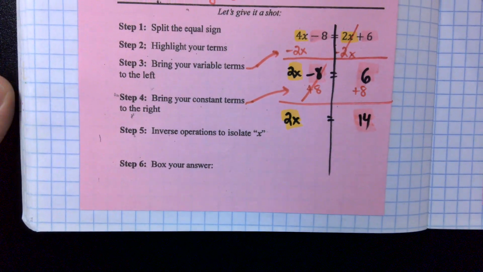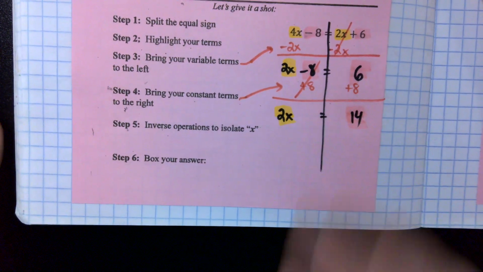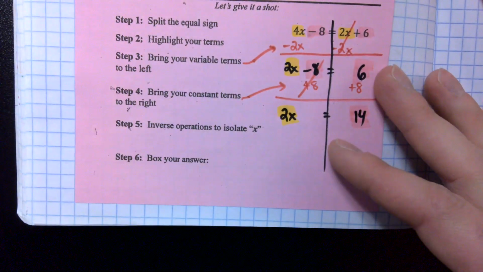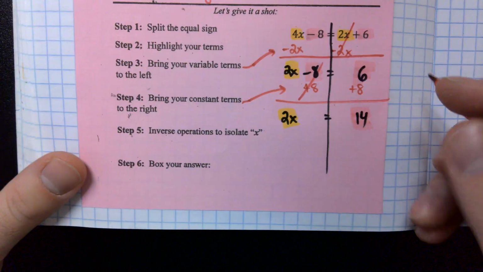Again, when I have a yellow term on the left and my pink term on the right, and that's all I've got, that's my signal that it's time to divide both sides. What am I going to divide both sides by, though? 2.